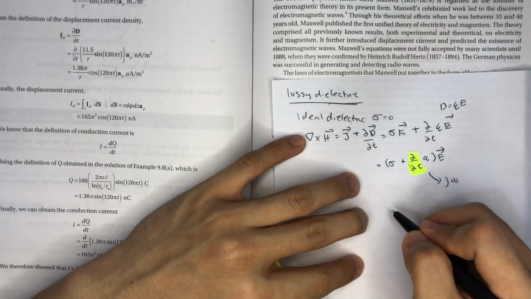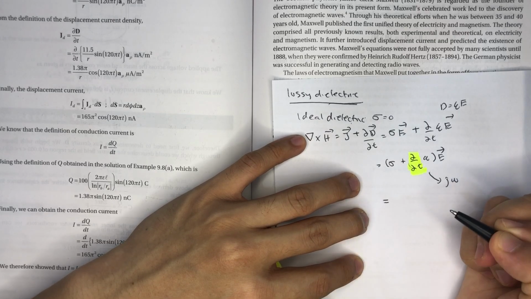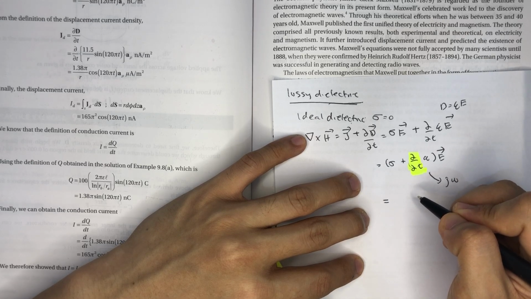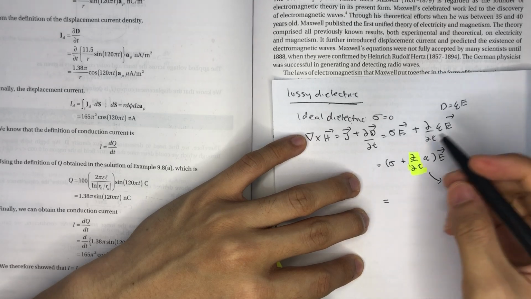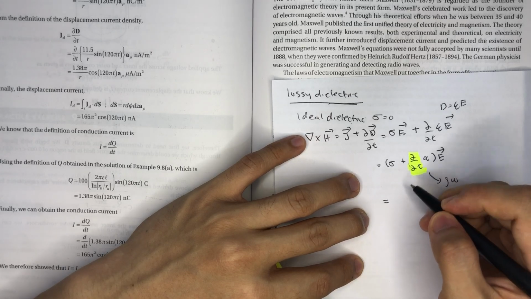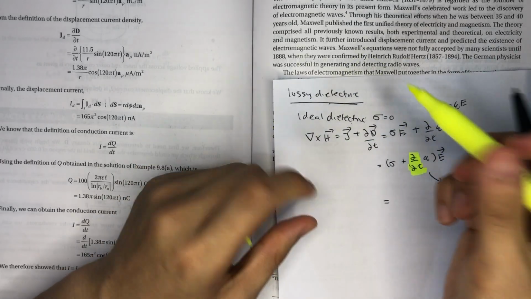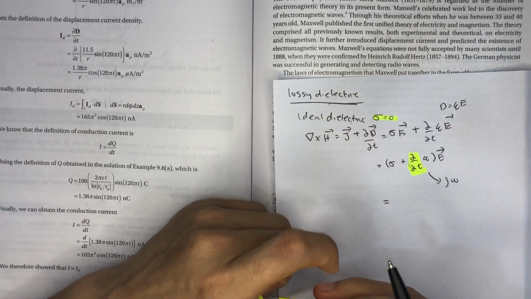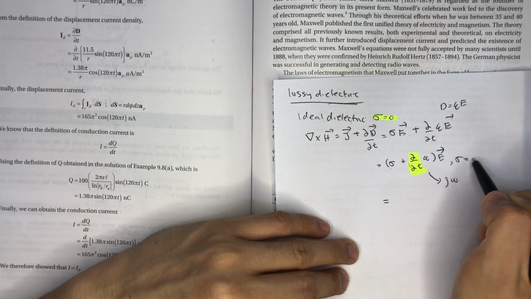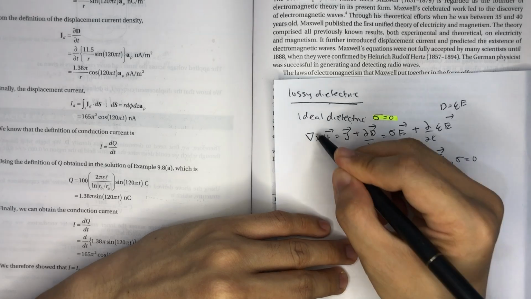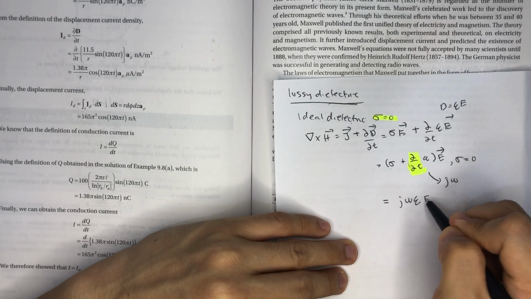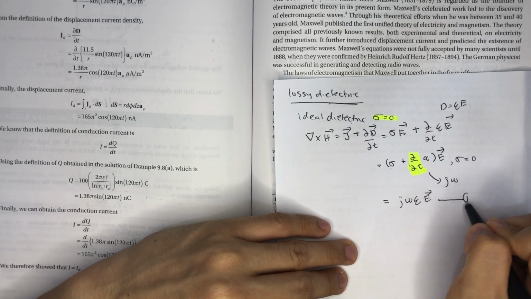Then we do some more simplifications. If you notice that in an ideal dielectric, sigma is equal to 0. So while sigma equals 0, this whole equation is equal to j omega epsilon E. We treat this as our equation 1.